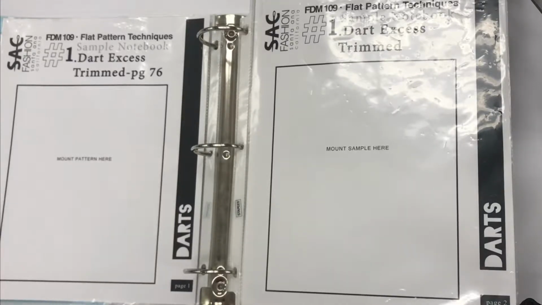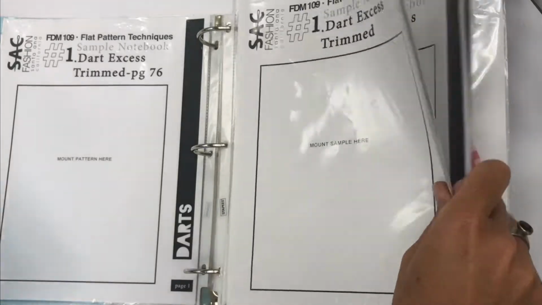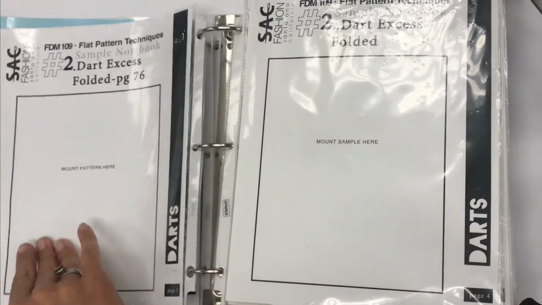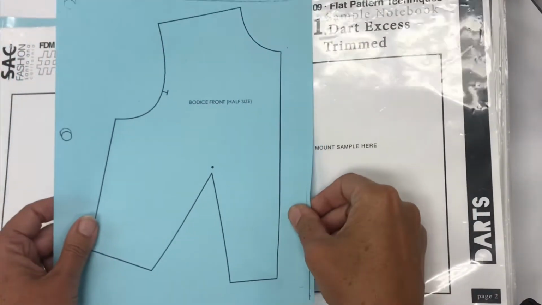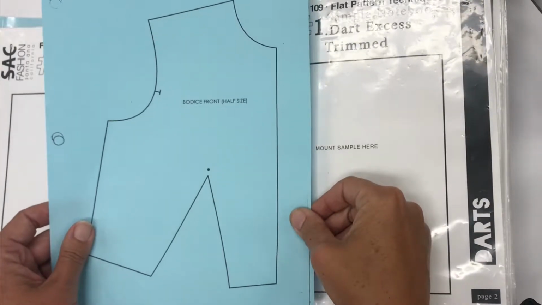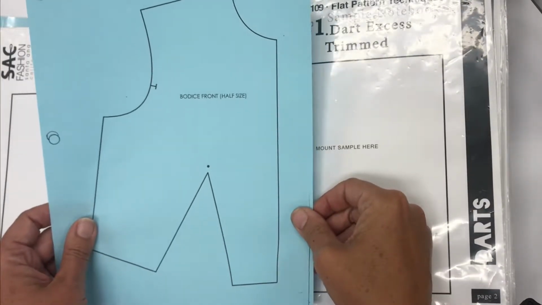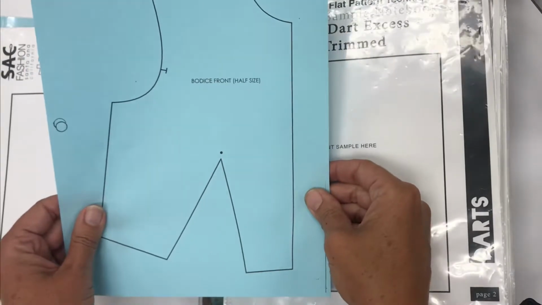For our first two notebook samples, we're going to just learn about how to add seam allowance to a dart. There's two different techniques. The first one is trimmed, and the second one is by folding. So we'll start with a sloper from our textbook. You'll just print out a copy and use this sloper for this technique.